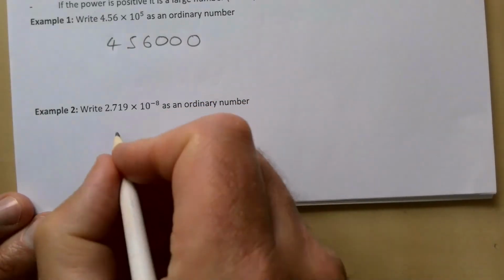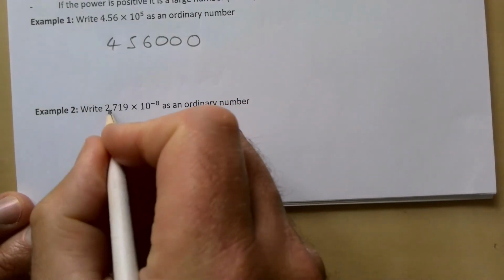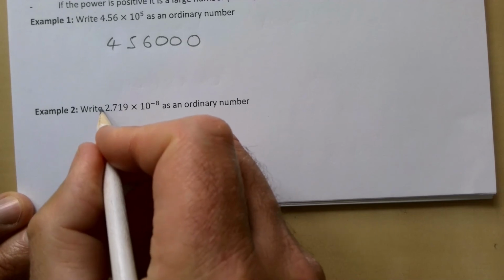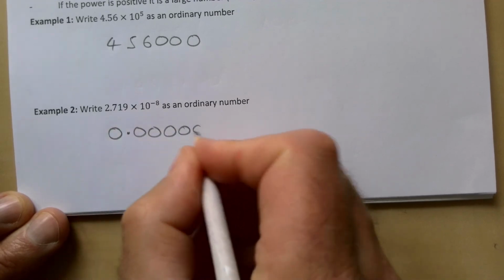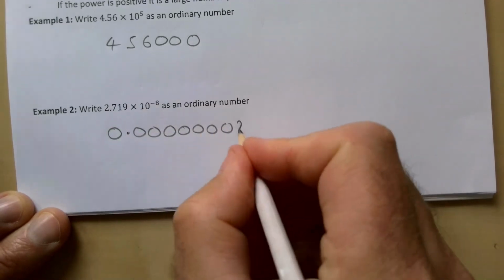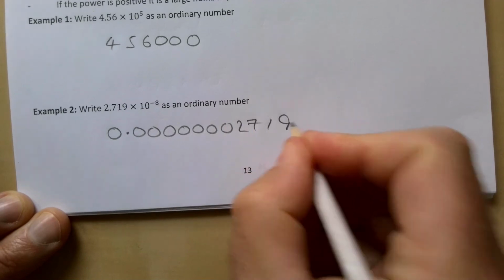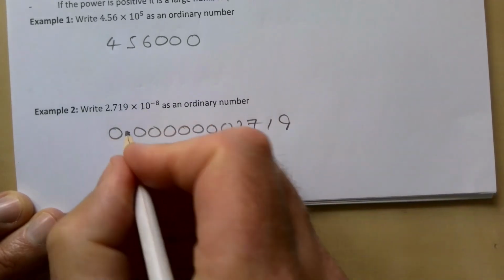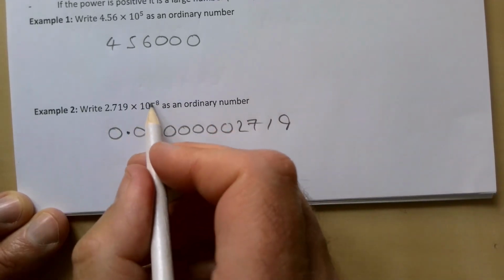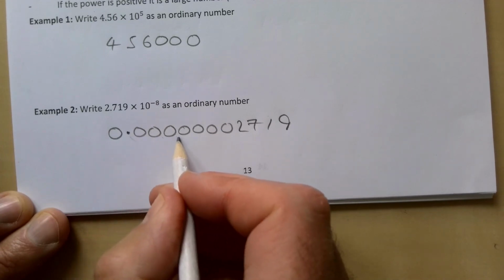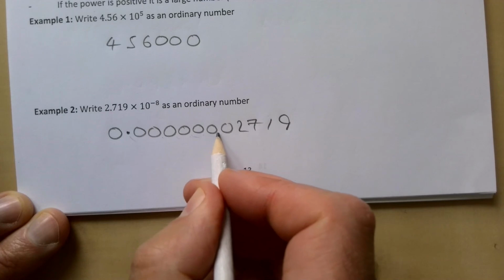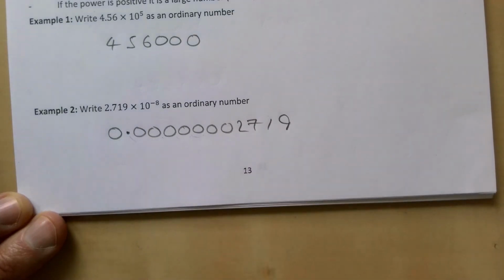Okay, this one here, not point. And again, moving at 1 would take it to here, because remember it's a smaller number. So we're going to need 7 zeros, I think. 1, 2, 3, 4, 5, 6, 7. 2, 7, 1, 9. And again, I'm never too sure of these, so I make sure and do a wee check then. Minus 8, so let's check if this is the right place. 1, 2, 3, 4, 5, 6, 7, 8. So it looks like we've got it right.